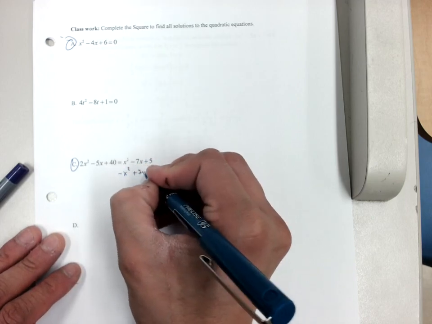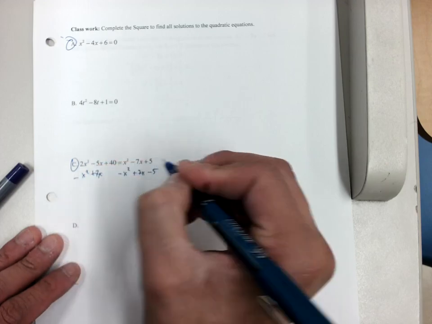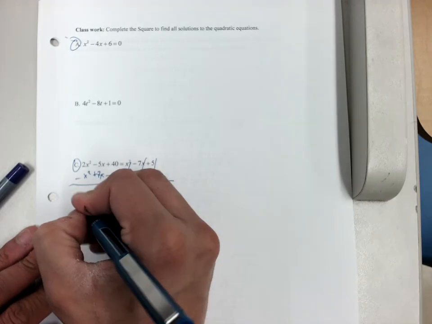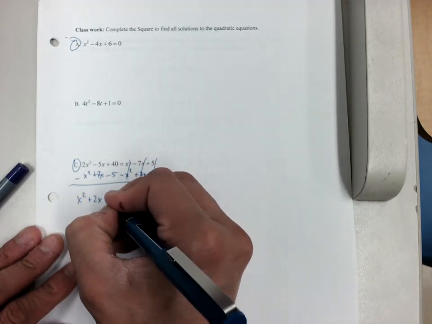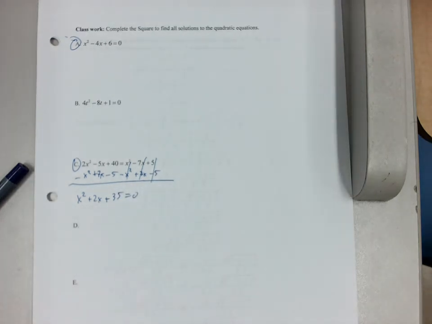This is the first step you should do. So I'll set this up for you here. So you get x squared plus 2x plus 35 equals 0.